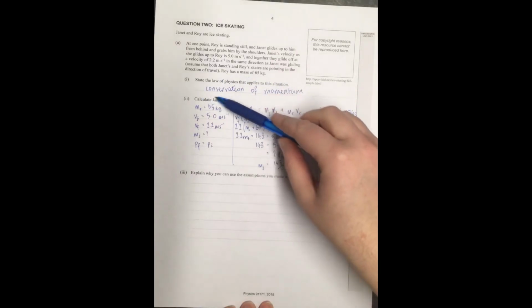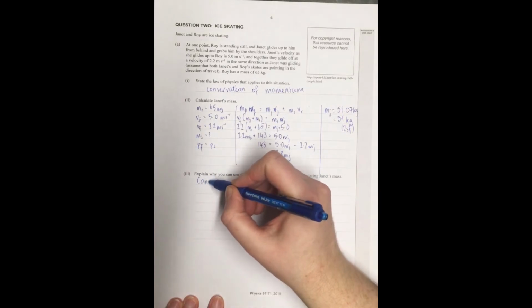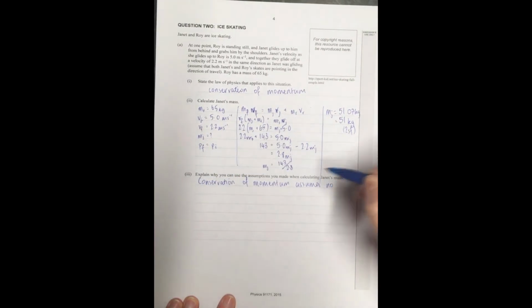Part 3. Explain why you can use the assumptions you made when calculating Janet's mass. With this conservation of momentum, what are we assuming? When we are looking at conservation of momentum, we are assuming there are no external forces. Conservation assumes no external forces. And the reason we can assume that is because they are ice skating.